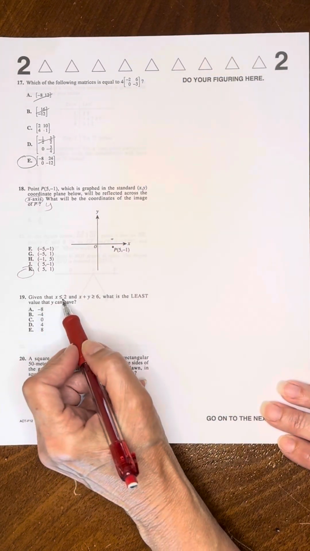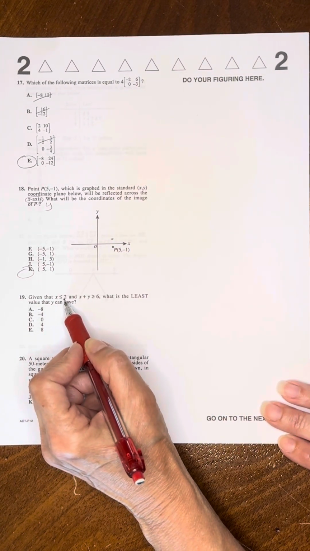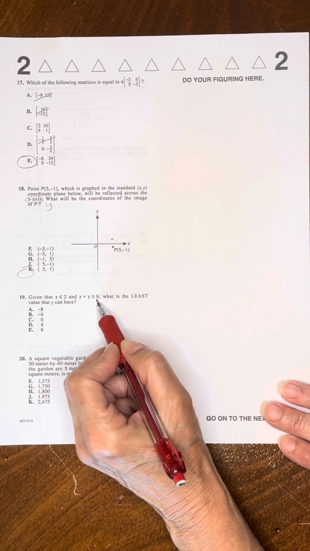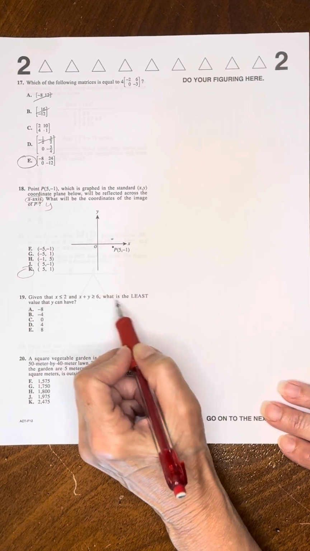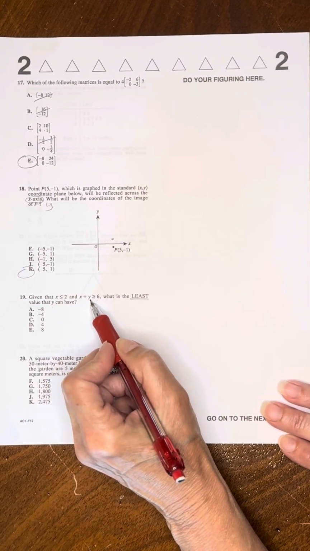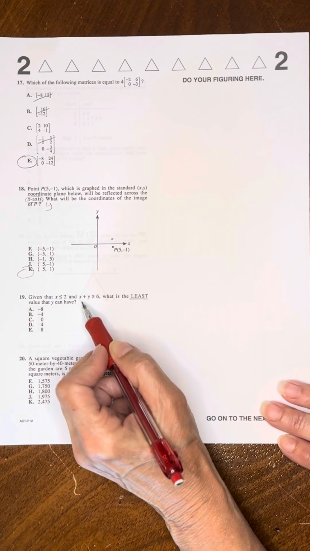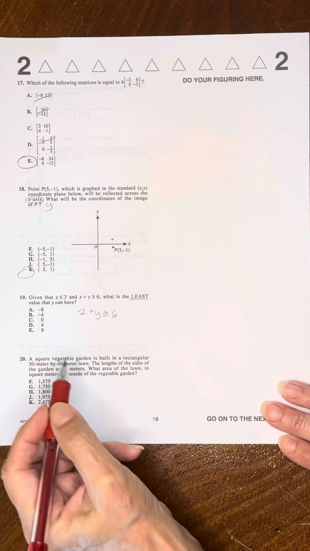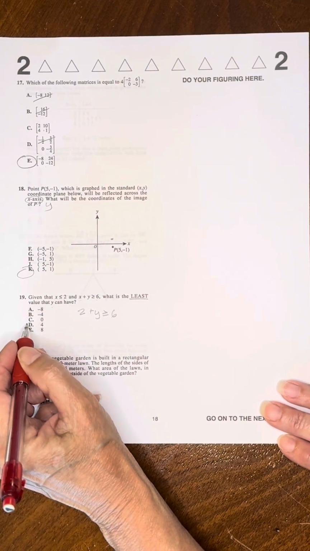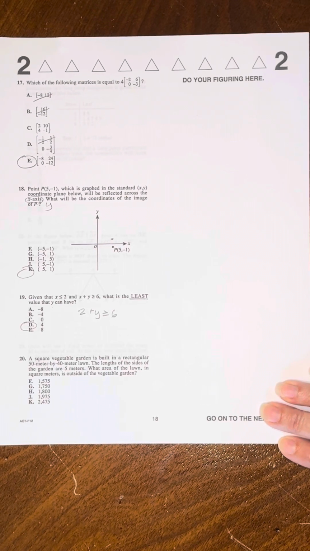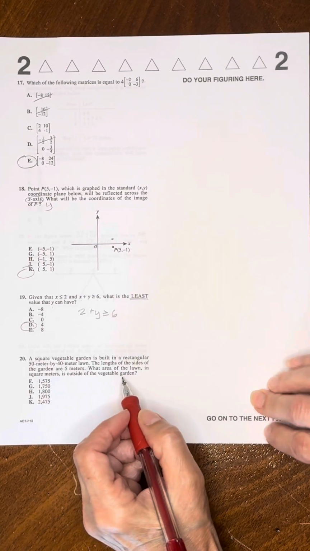All right, x is less than or equal to 2. So the highest value for x is 2. And x plus y is greater than or equal to 6. What is the least, the smallest value y can have? The smallest value for y is when x is the largest value. So 2 plus y greater than or equal to 6. The smallest value is 4 for y. D is the answer.